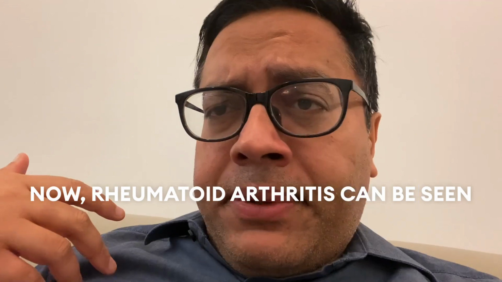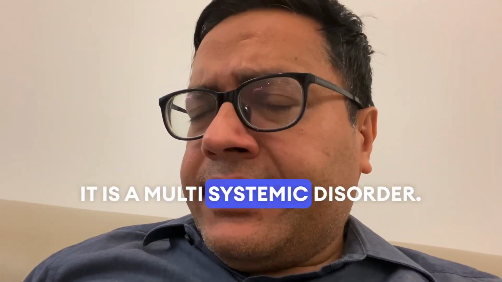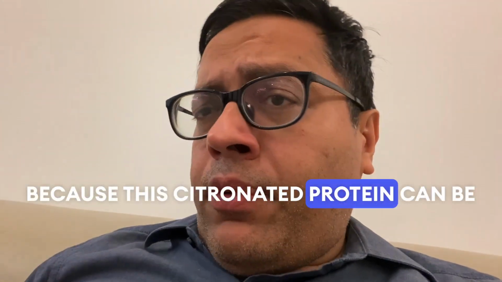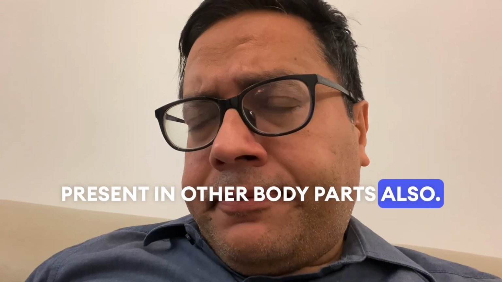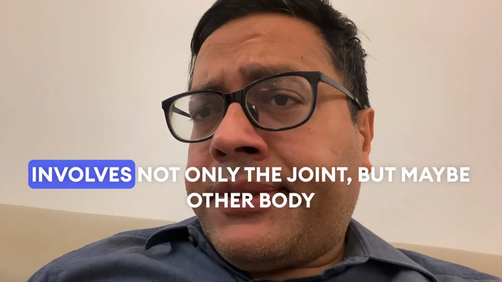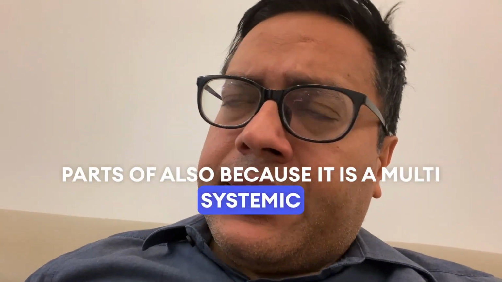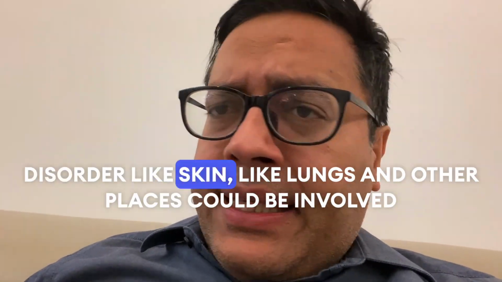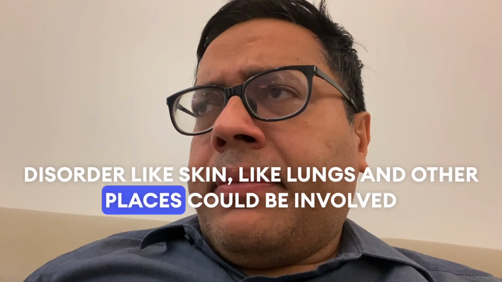Now, rheumatoid arthritis can be seen in other body parts also. It's a multisystemic disorder because citrullinated protein can be present in other body parts also. That explains why it involves not only the joint, but maybe other body parts also, like skin, lungs and other places.